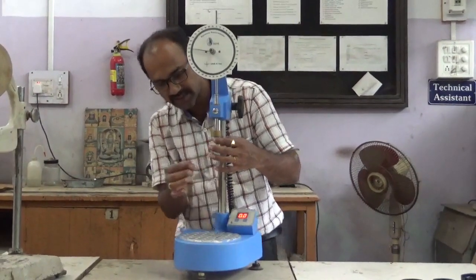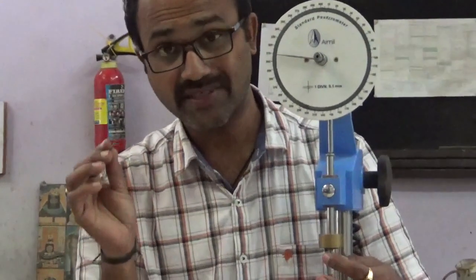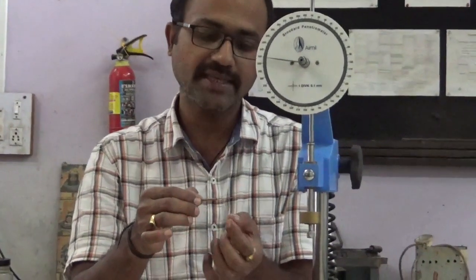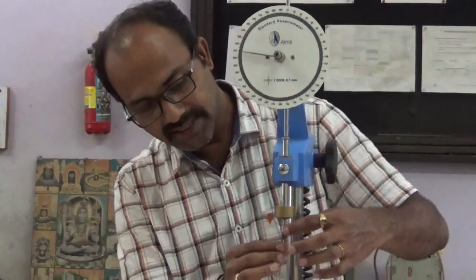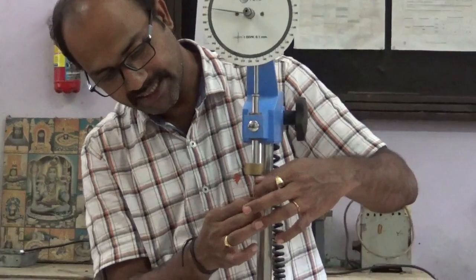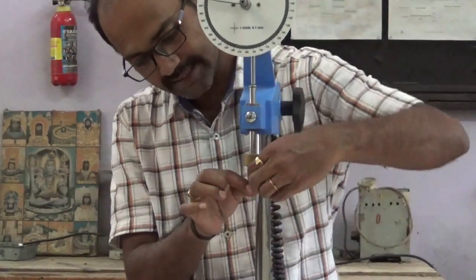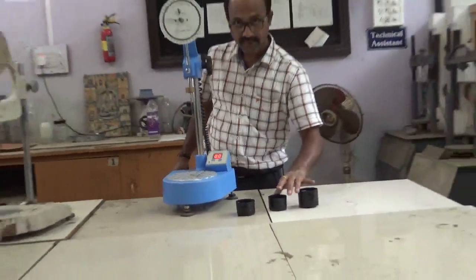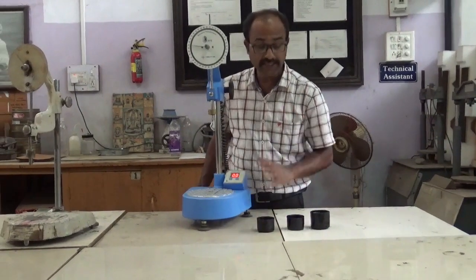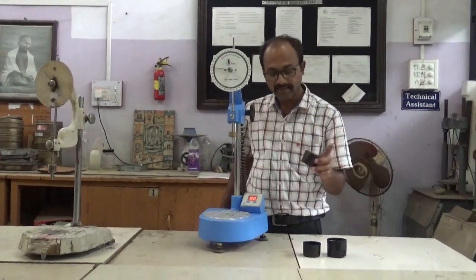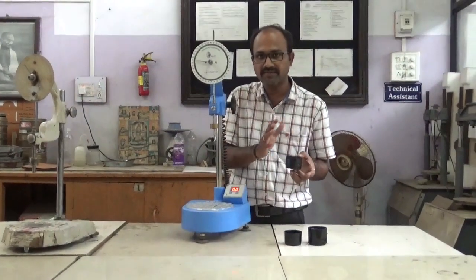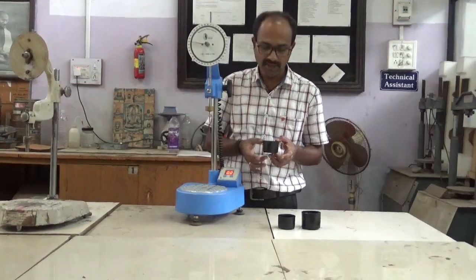About the needle, this is a standard needle made of SS316, having a diameter of approximately 1 mm and a length of 50 mm. The shank is fitted in a needle holder with the help of this screw; tighten it simply. Now we have three different samples of bitumen having three different grades, and the sample depth should be at least 50 mm, that is approximately equal to the depth of the needle.